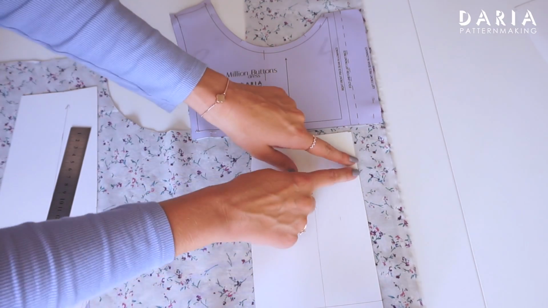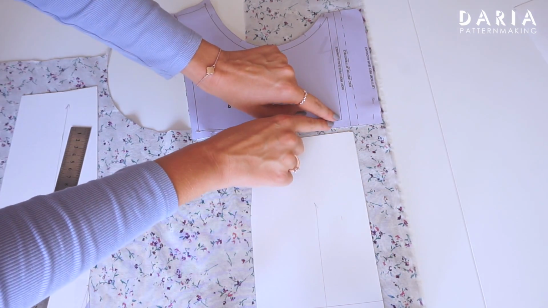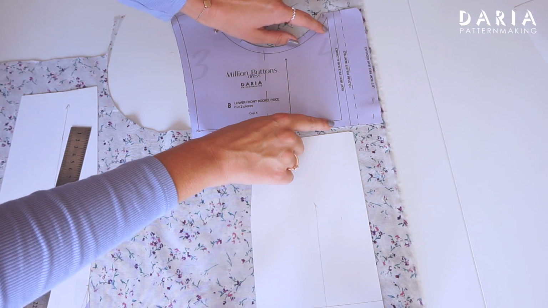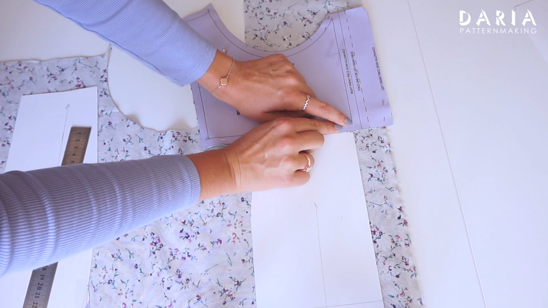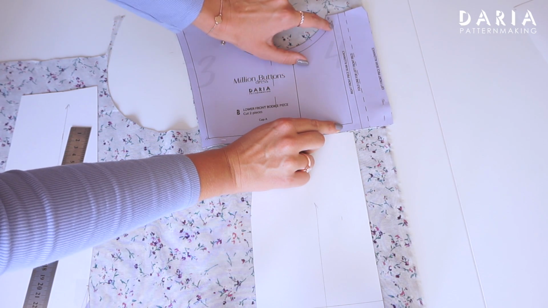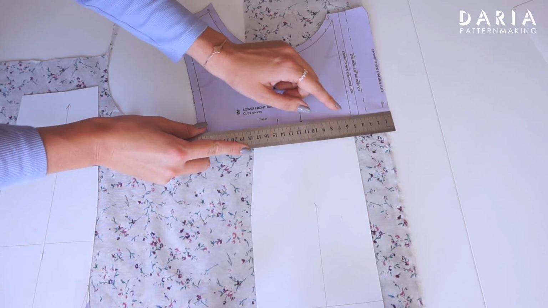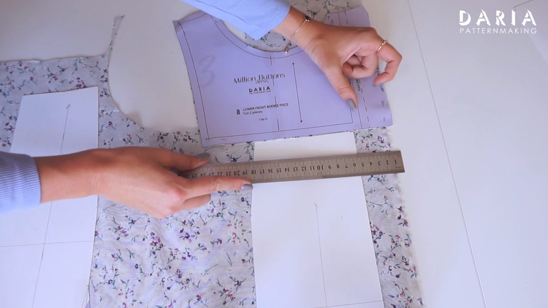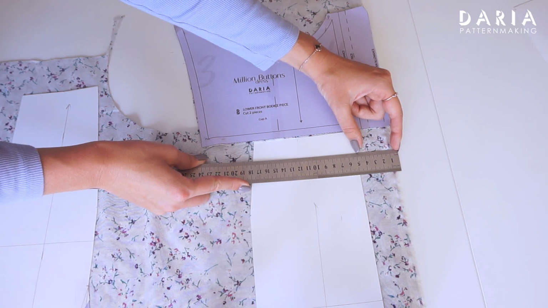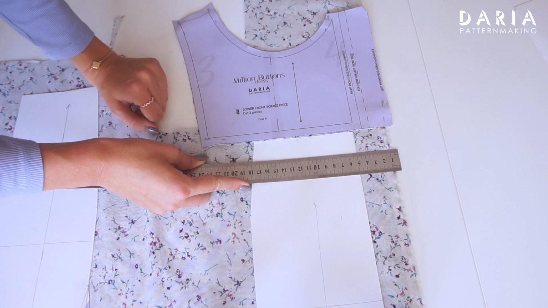Some important information about the center front skirt piece if you are sewing the dress. We should cut the same extra space for a button closure as we have on the bodice. Right now the skirt construction doesn't have seam allowances, and this edge means the same as this inner line on the bodice. We should add an extra 5 centimeters to cut the center front skirt properly.